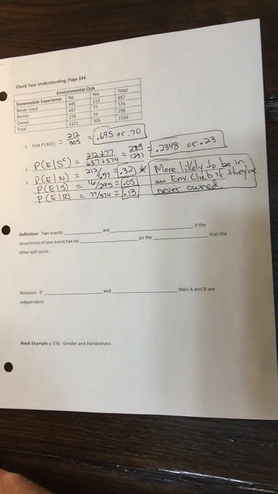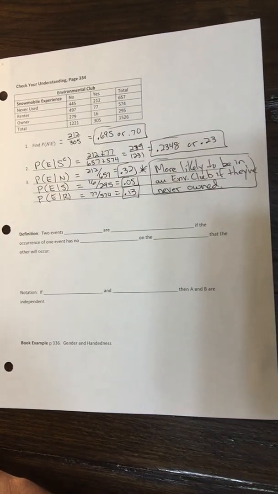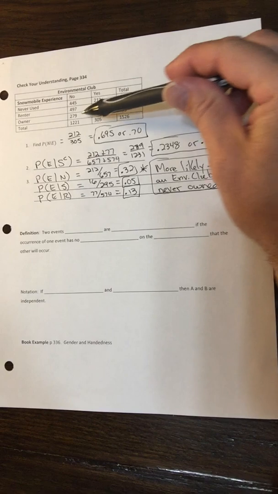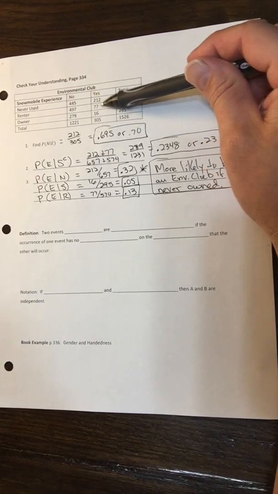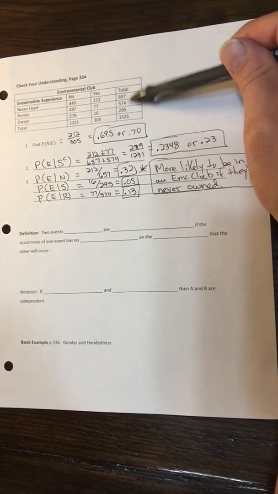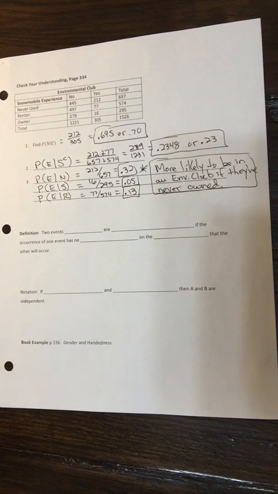Part two, I'm finding the probability that you're in an environmental club given that you're not, whatever S is. S is an owner, I think. So if you're an owner, that's going to take you out. So we had to go with 212 and 77 in the top, and we had to go with these totals in the bottom to get our conditional probability.